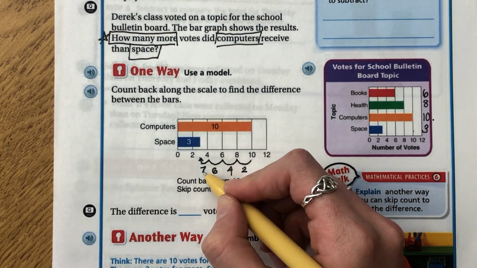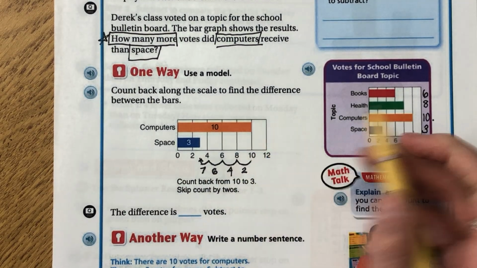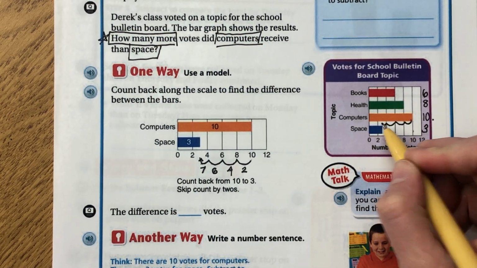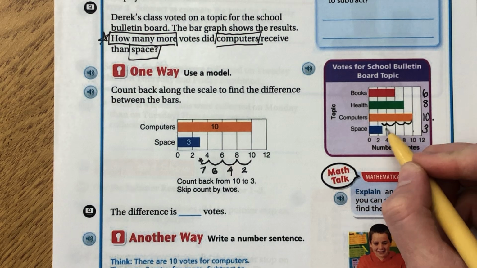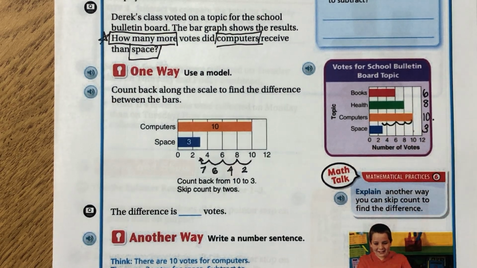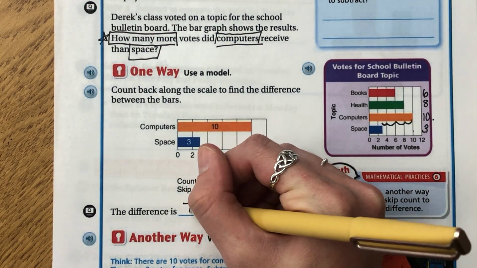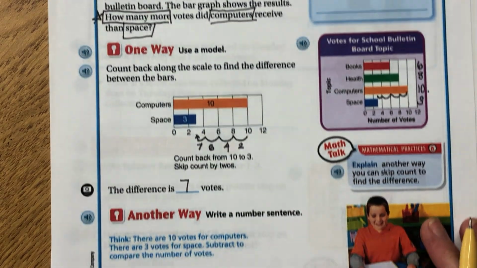So we're just going to add 1 there. So they counted back from 10 to 3 to see how much different these two bars were. So the difference between these two is going to be 7 votes.